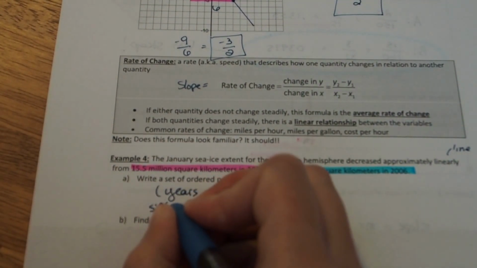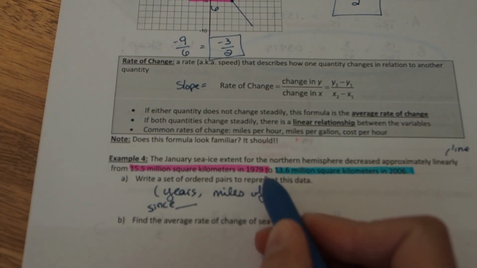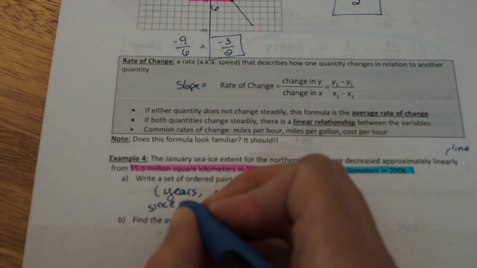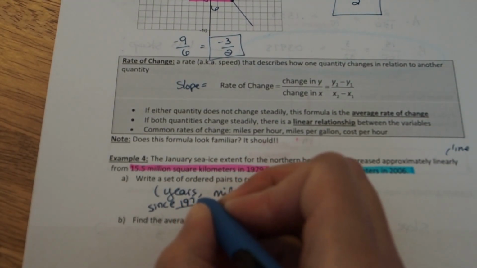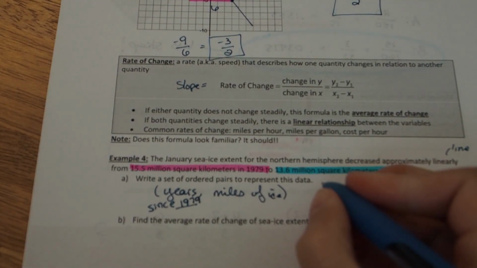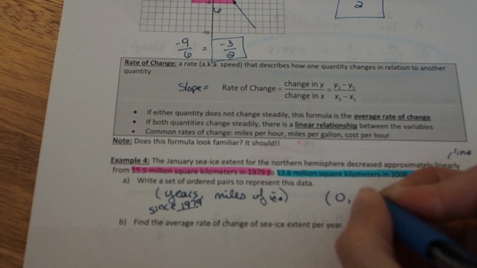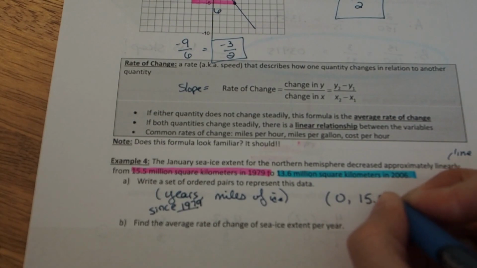I want to do years since, and sometimes I'm told in a problem what my starting year is going to be. If I'm not told, I get to choose what I want to talk about years since. It's often handy to either pick the first year you're given or to pick some handy reference, something that is close to that year. So if I had the freedom, I'm going to go ahead and just choose that first year, years since 1979. And that is going to make my first ordered pair 0, since that's 0 years from 1979, comma, 15.5.